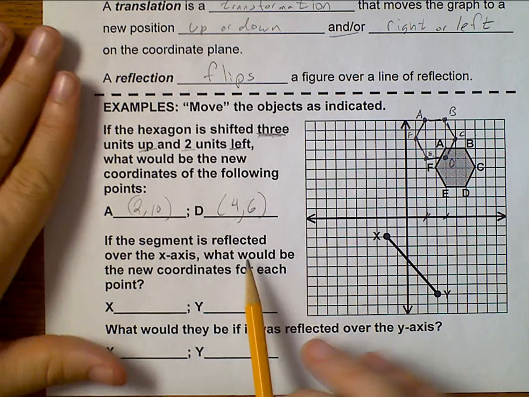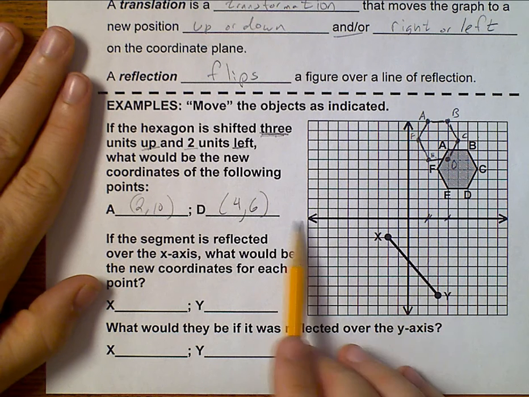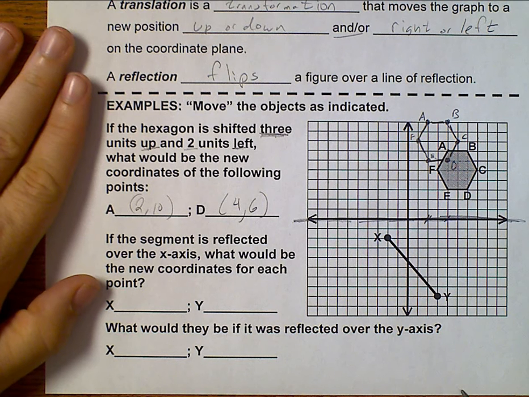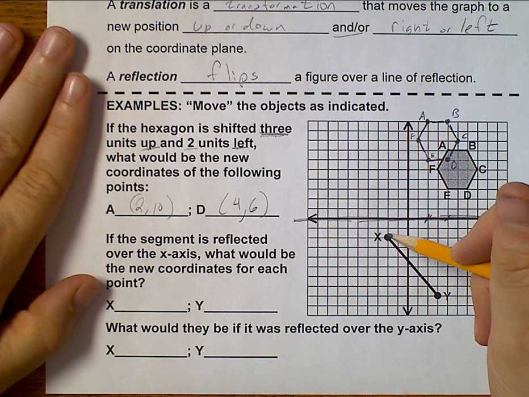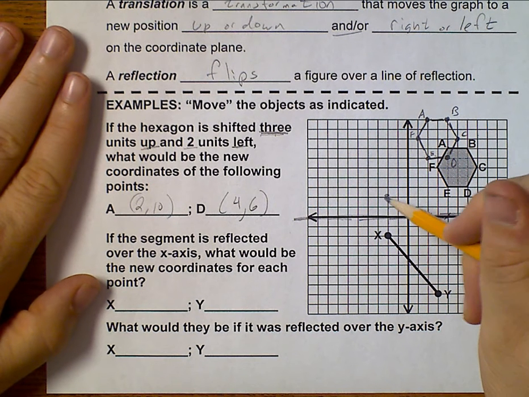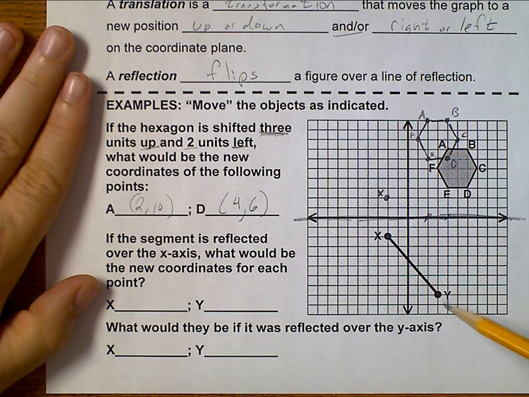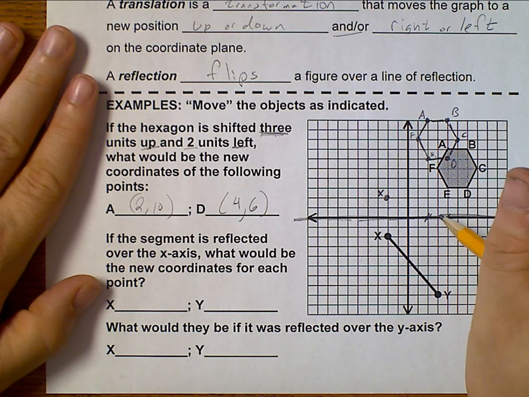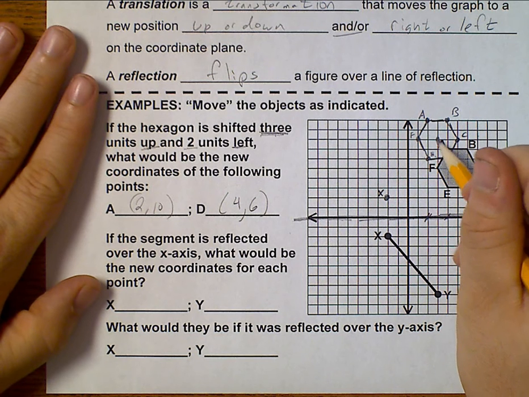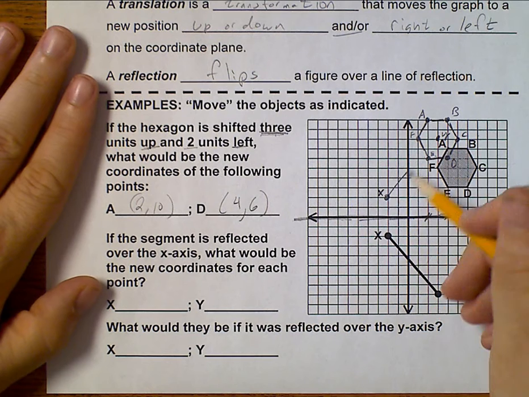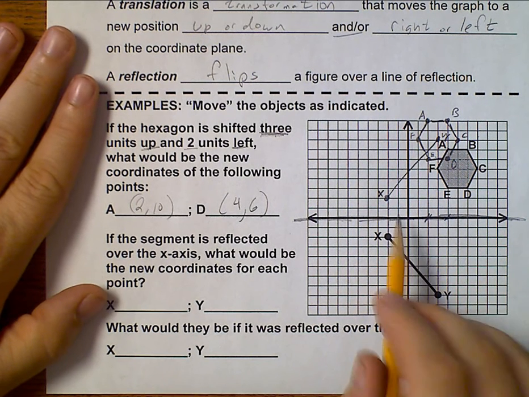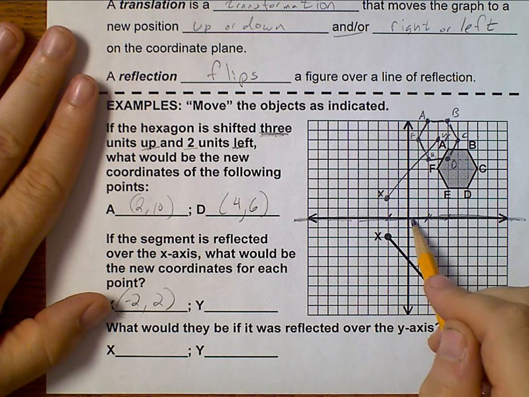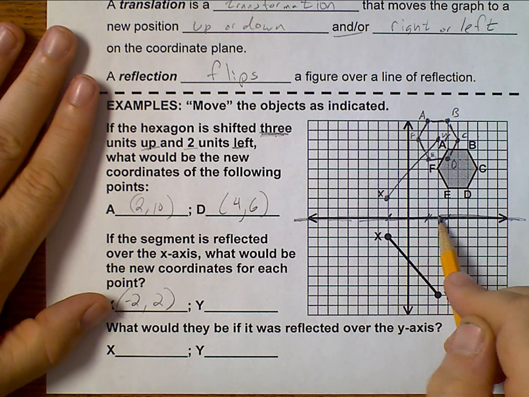So, we're going to reflect this segment over the x-axis. So we're going to flip it over this line. Okay? So my original x was located 2 below that line, so now it moves 2 above. And my y was located 1, 2, 3, 4, 5, 6, 7, 8 below the line, and so now it moves to 8 above. And so my new x is at negative 2, positive 2. And my new y is at a positive 3, positive 8.